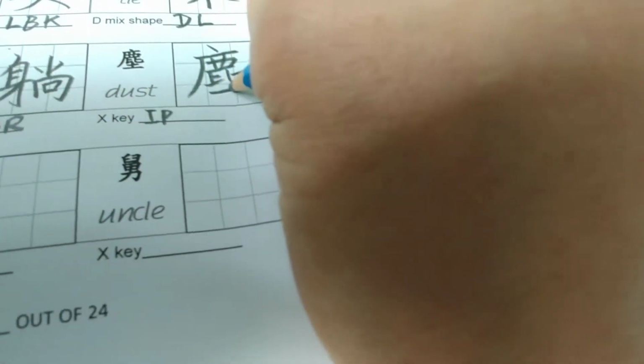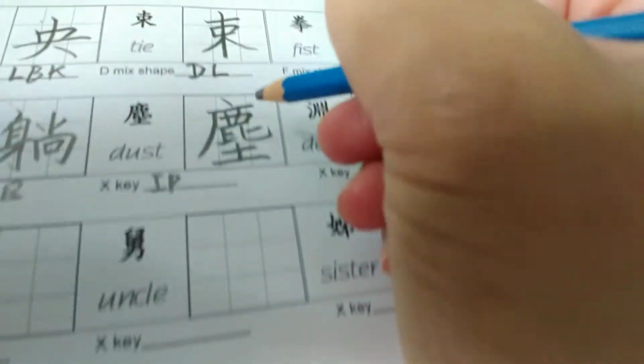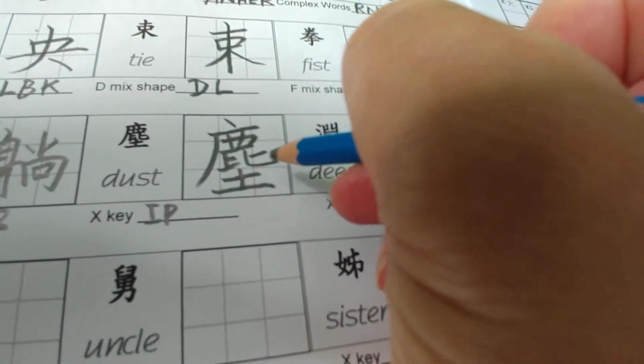And the lower part, the second part, you can say is G. Like this. So this is I, P, and G.